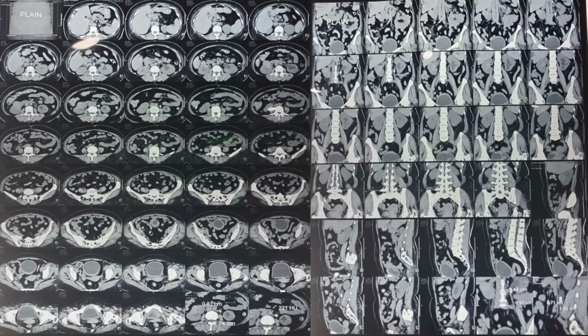Okay. Who is going to read this? Mokani, will you like to attempt? Yes, I will attempt, sir. So the first one is the axial section, plain CT scan of the abdomen, axial section.